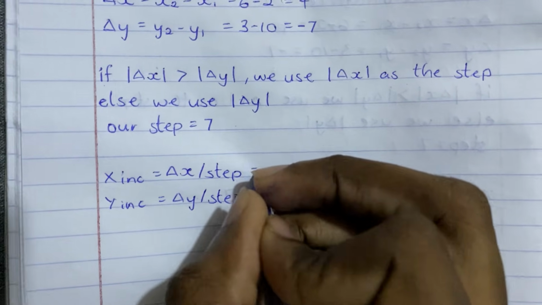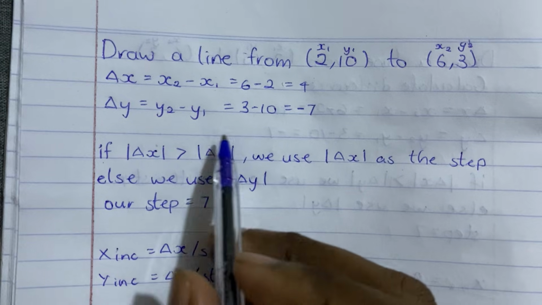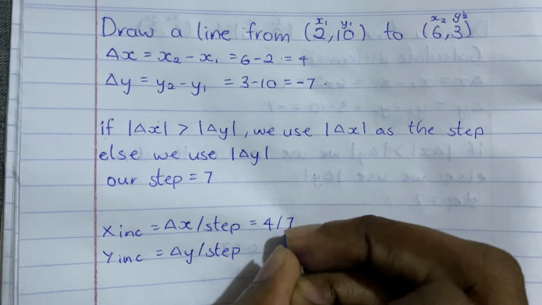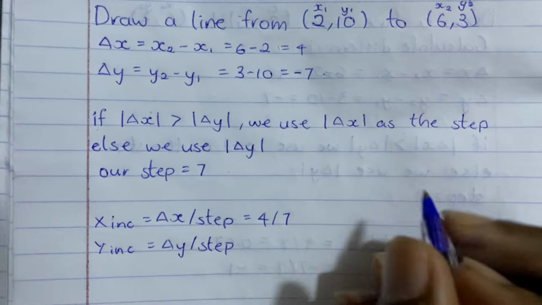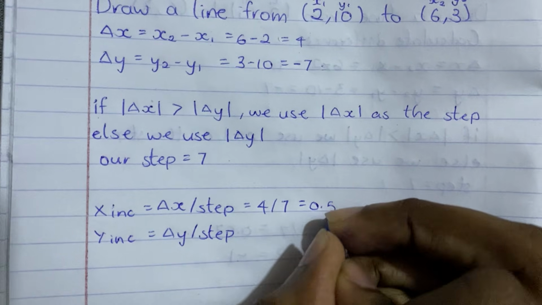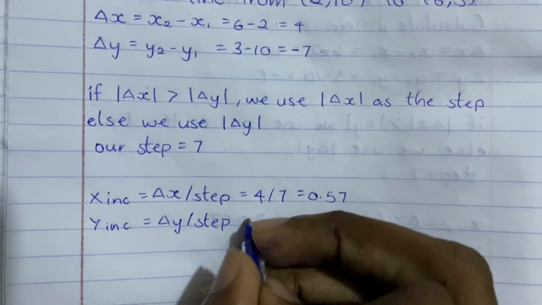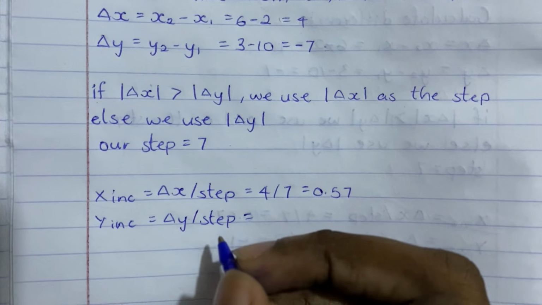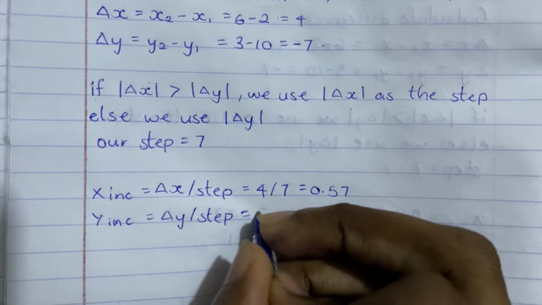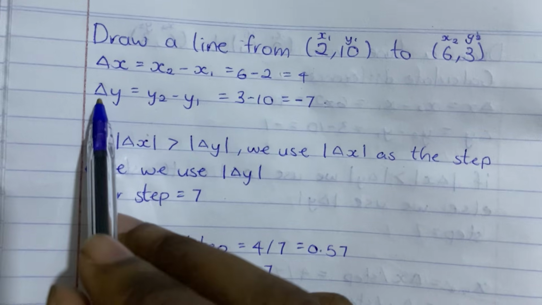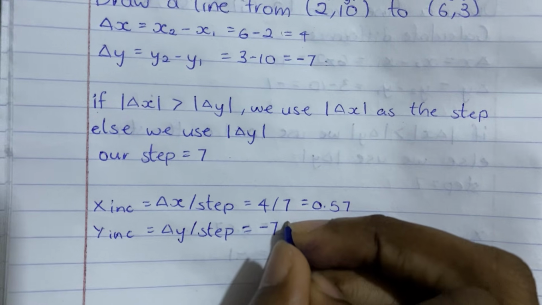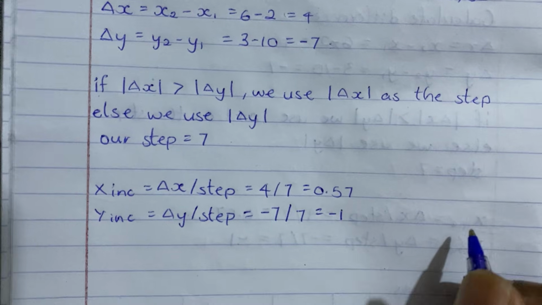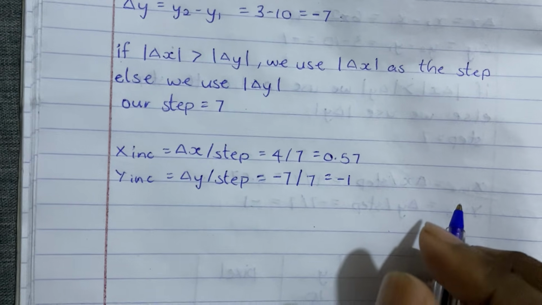We know that dx is 4, so 4 over 7, the step is 7, so we get 0.57. And for our increment in y, we get -7 for our change in y, all over 7 as the steps, which is equal to -1. So this is what we'll be using as our increments.